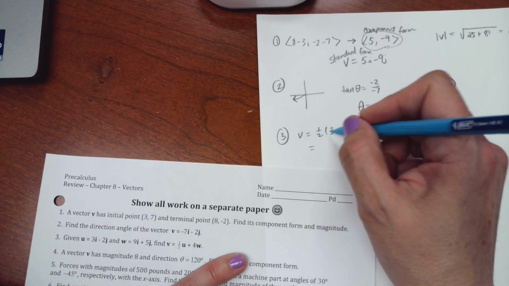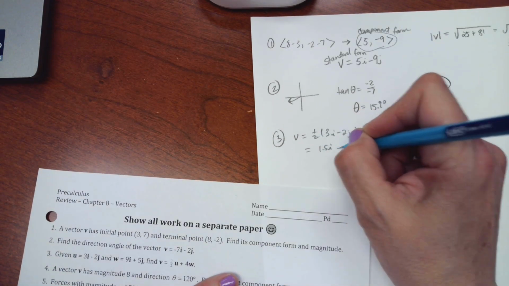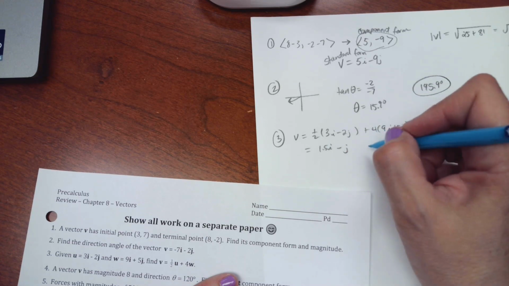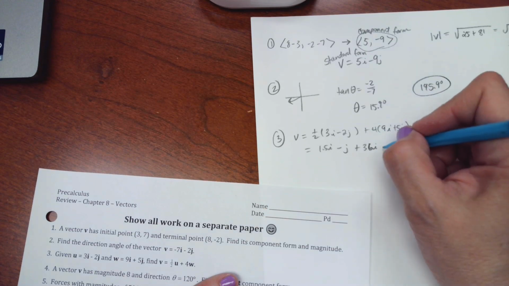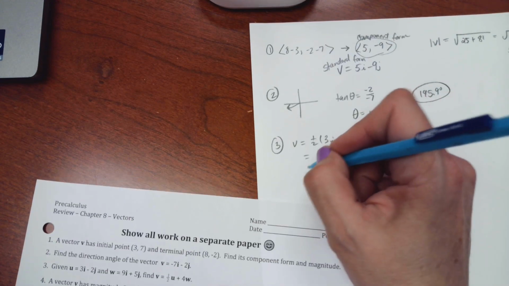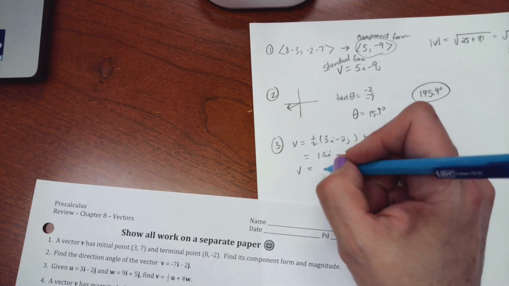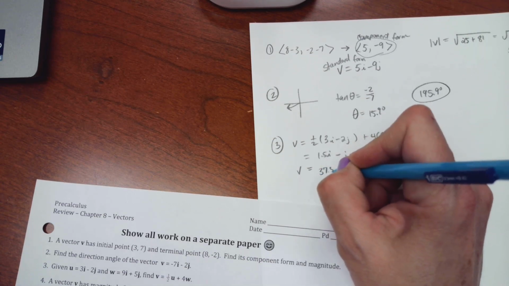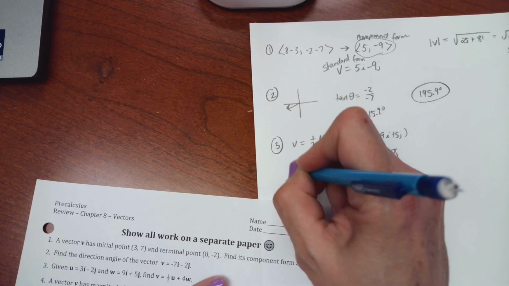All right, so let's see. Half of 3, that's 1.5. Half of 2 is 1. And then 4 times 9, so 36I and 20j. So in the end, this is just like combining like terms. 1.5 plus 36, I got 37.5I. -1 plus 20, so positive 19j.